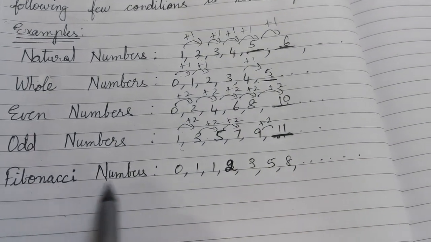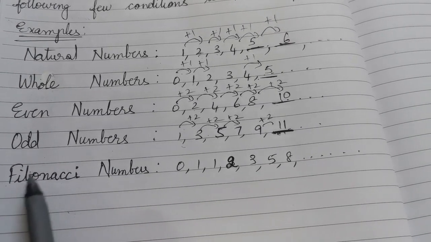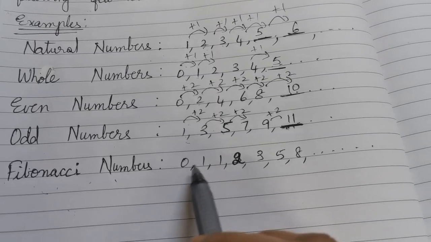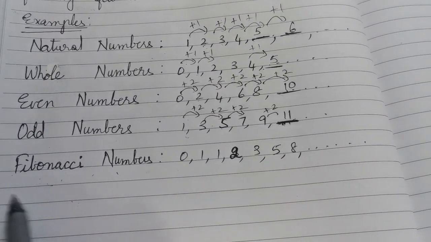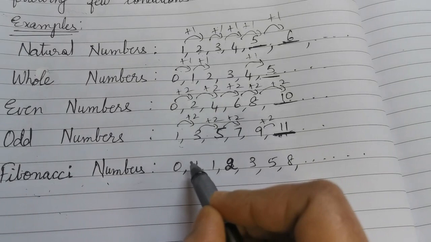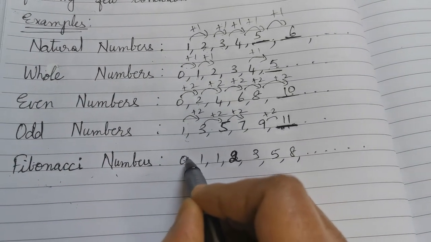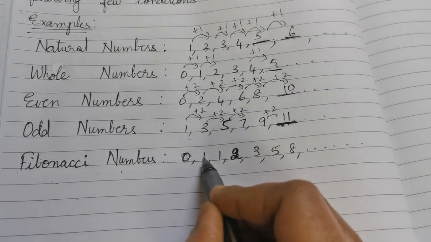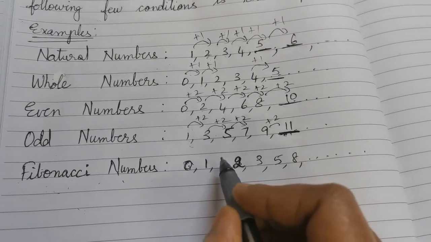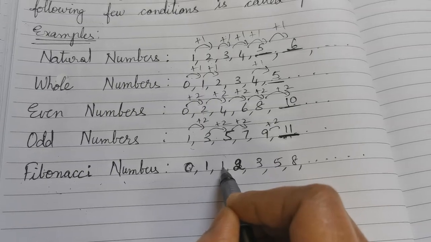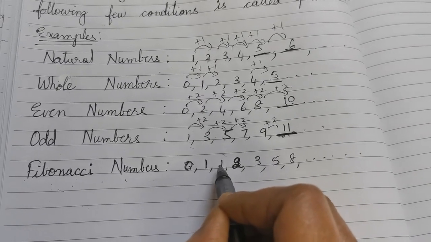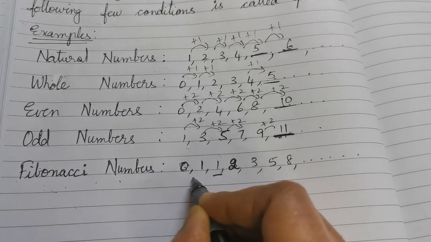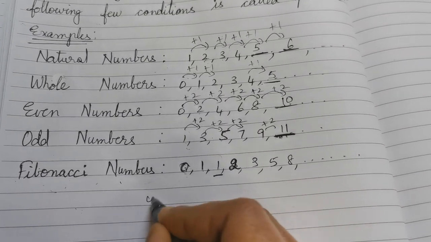Now Fibonacci numbers. I am not sure how many of you would have heard this earlier. So let me tell you how will we form this series of numbers. Now 0 is the first number of the Fibonacci series. So 0 and 1 is the second number. So the next number will be the sum of the previous two numbers. So this number is the sum of 0 plus 1.